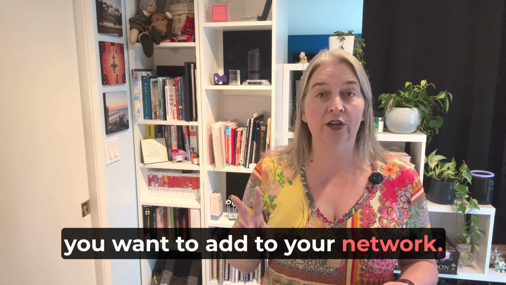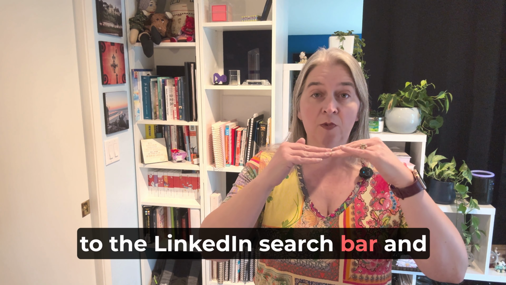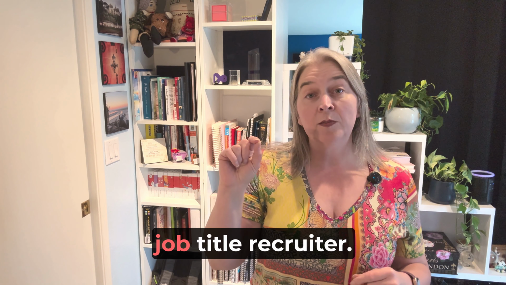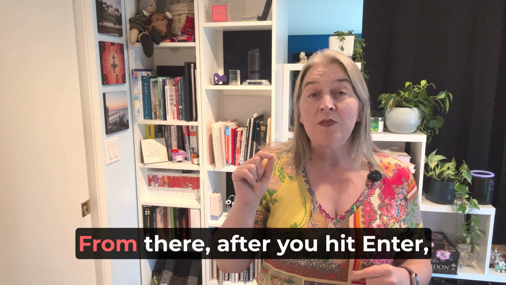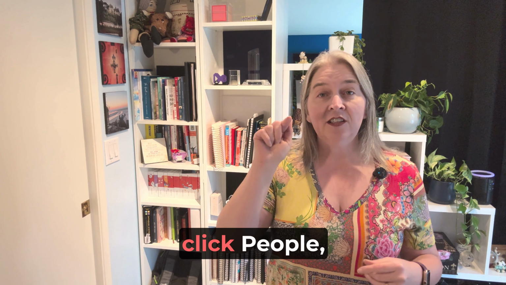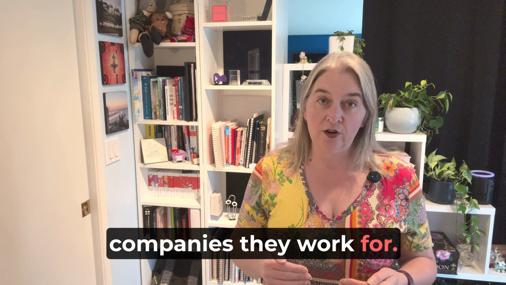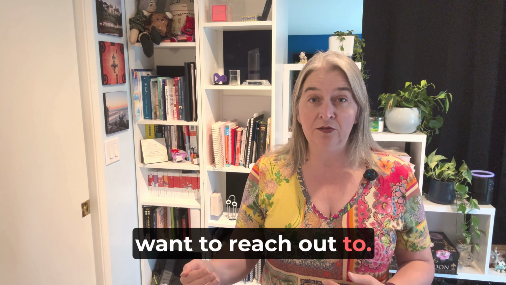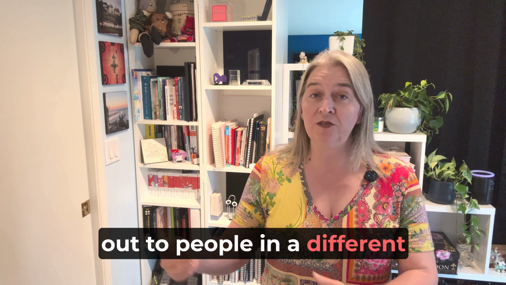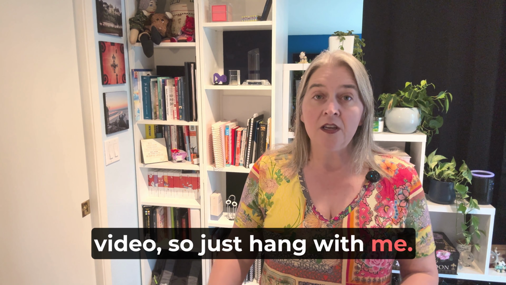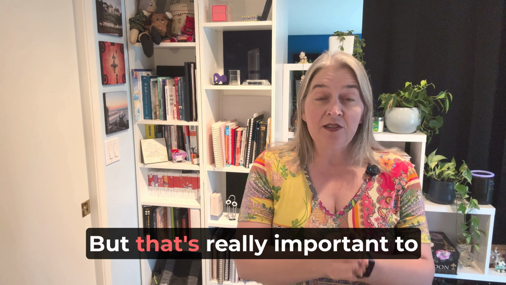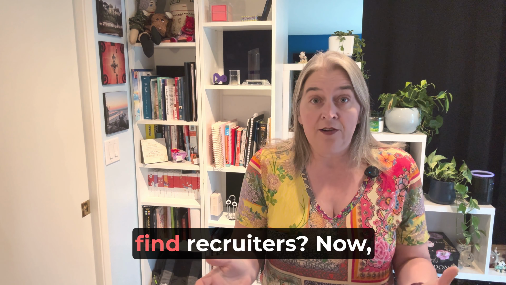The first type are recruiters who recruit for the roles you're trying to fill. The way you can find those is go to the LinkedIn search bar and then just put the job title, recruiter. From there, after you hit enter, click people, and it will start showing all the recruiters and what companies they work for. Those are the people you want to reach out to. I will teach you how to reach out to people in a different video, so just hang with me. But that's really important to just know, is how do you find recruiters?